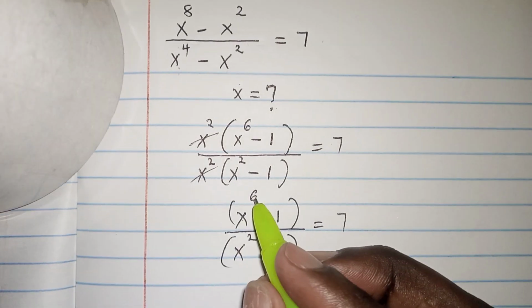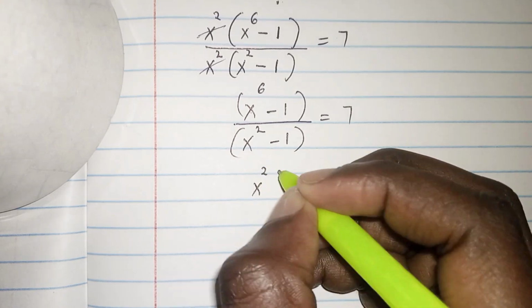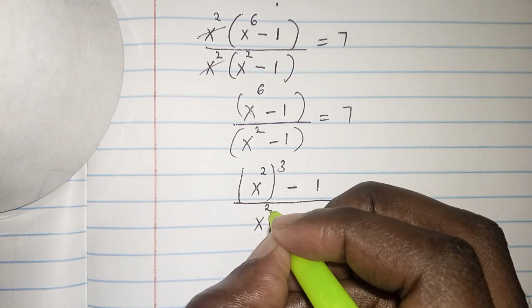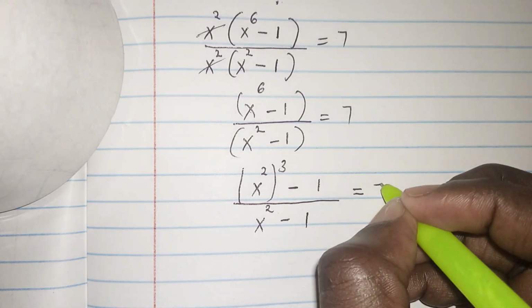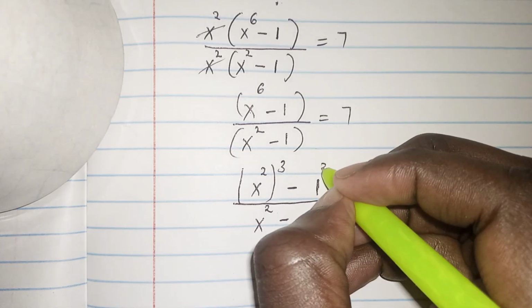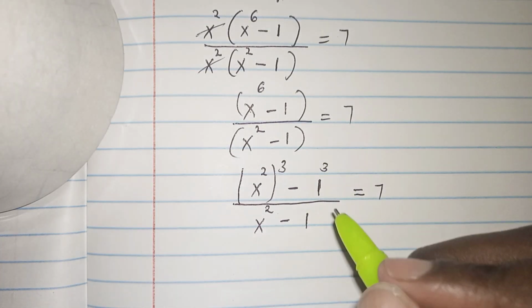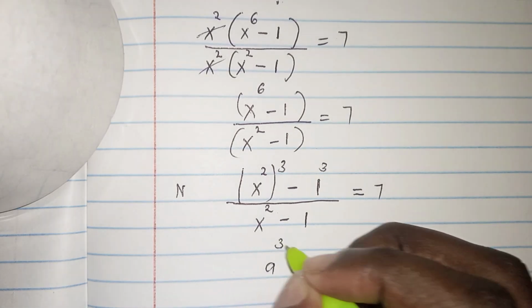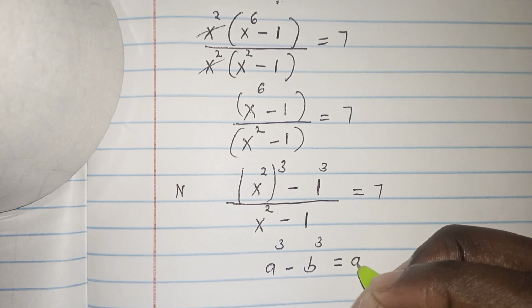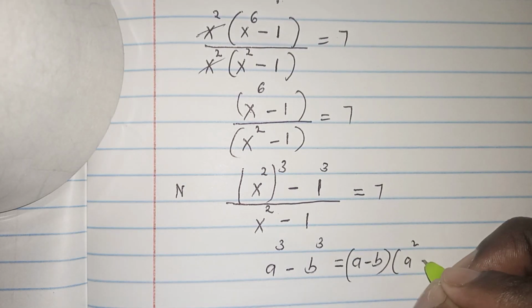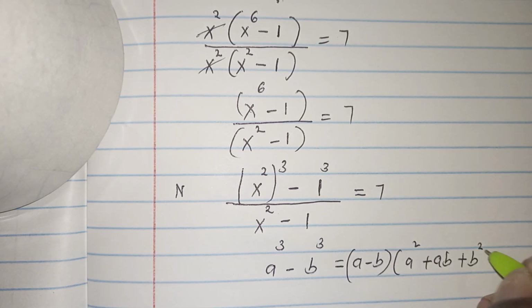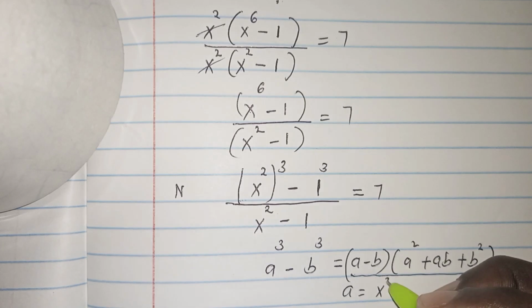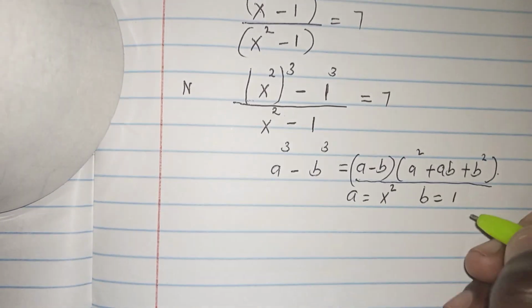So our next step, x^6, we can write it as (x^2)^3, minus 1 over x^2 minus 1 equals 7. So for our case here, this one, we can cube it. So 1 cubed is 1. So for our numerator, we can use this cubic principle, whereby a cubed minus b cubed is equal to (a minus b) into (a squared plus ab plus b squared). So we are going to express this into this form, where our a is equal to x squared, and our b is equal to 1.